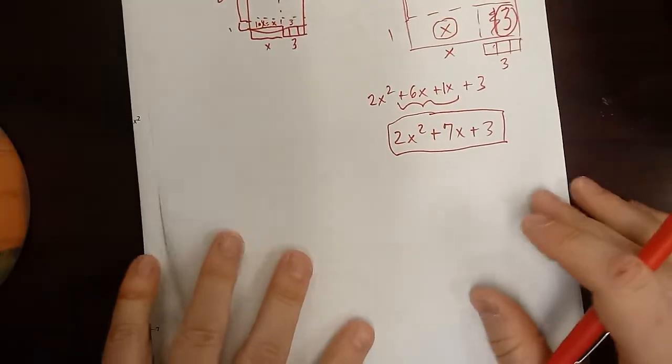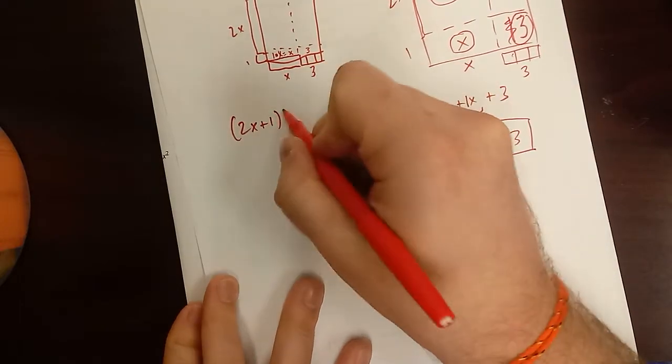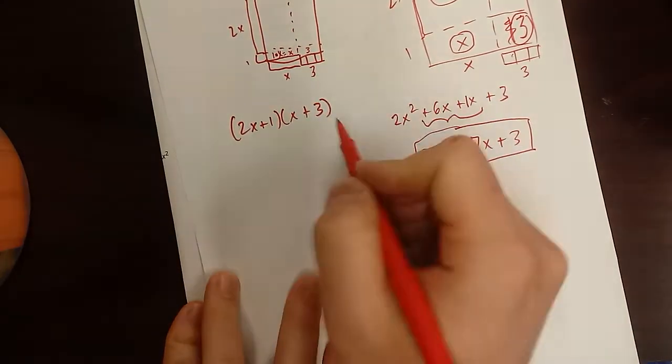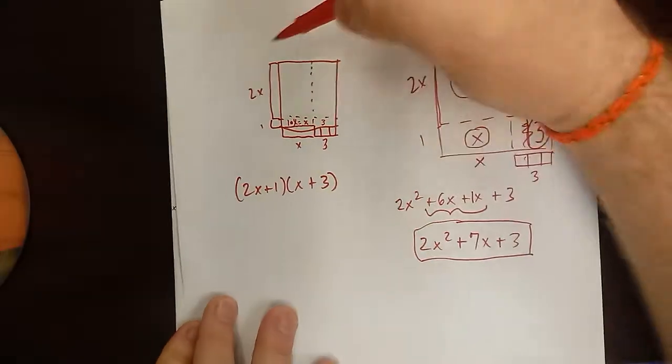So we're going to do 2 more using what we call the area model. Oh, I should say one more thing about this. We secretly just performed this: 2x plus 1 times x plus 3. You might have seen something like this before. So in case you're not understanding where I got this from, look at this.